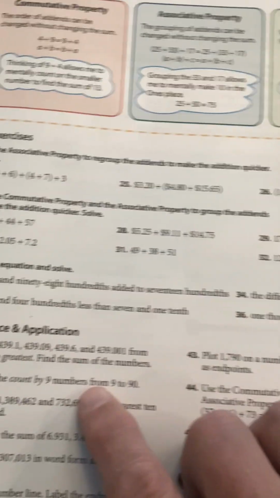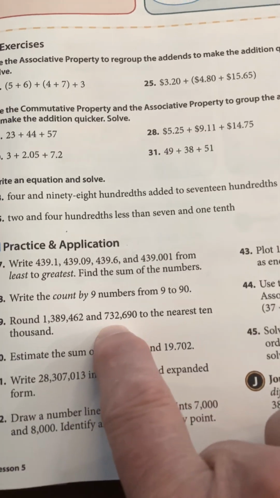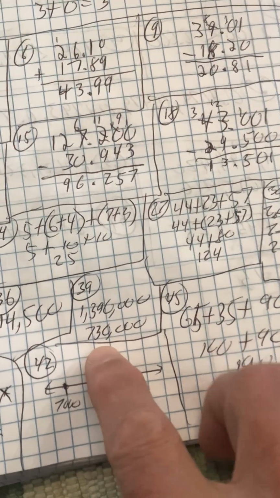And then the 3 is in the 10 thousands place, and the 2 next door, so it's just 730,000.